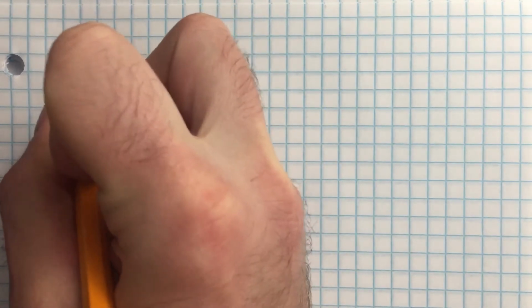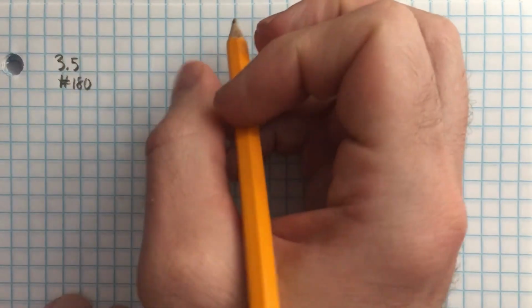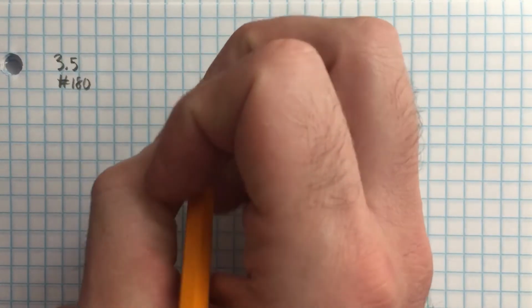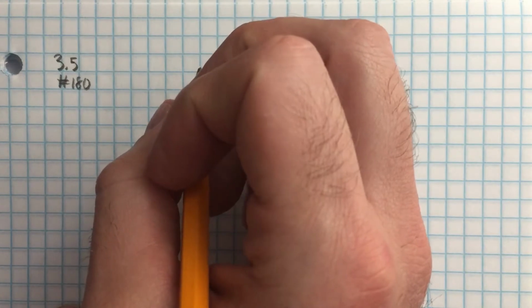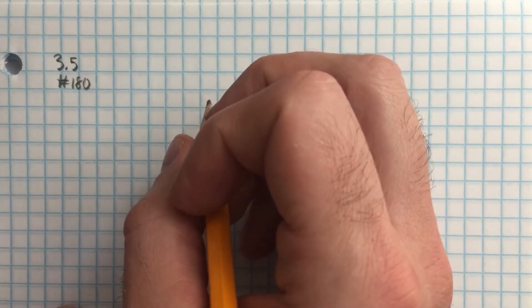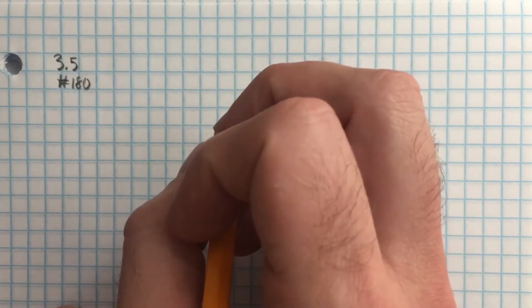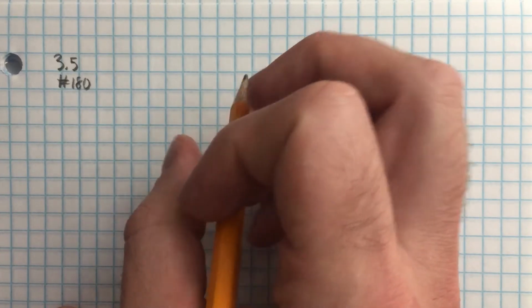3.5, number 180. So the goal is to use the previously mentioned derivatives of trigonometric functions in tandem with all the other rules that we have learned so far.